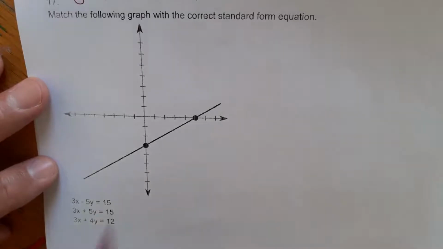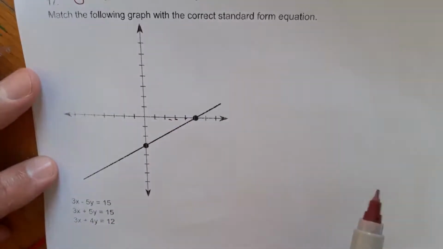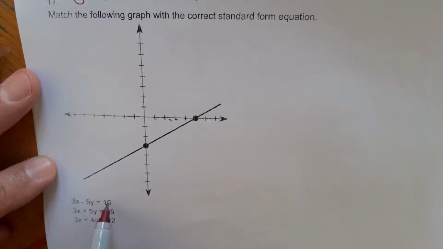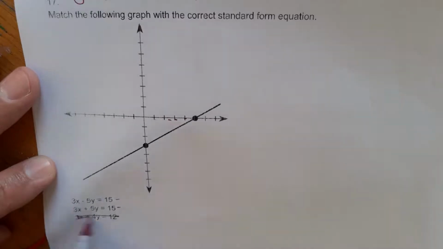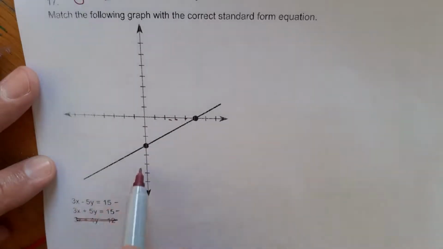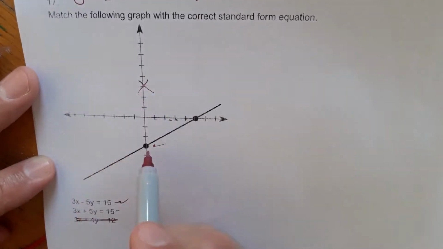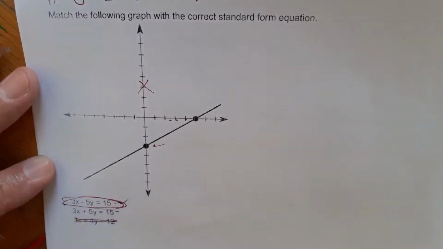All right, which one is this? So 1, 2, 3, 4, 5 for the x-intercept. So let's look. The x-intercept would be 15 divided by 3, which is 5. Could be this one. This other one, the x-intercept would be 12 divided by 3, which is 4. This one's out. Now for the y, this one needs to be negative because 15 divided by negative 5 is negative 3. Check. It's this one. This one would be 15 divided by 5, positive 3. It's not positive 3. It's not up here. It's down here. So it's got to be this one.